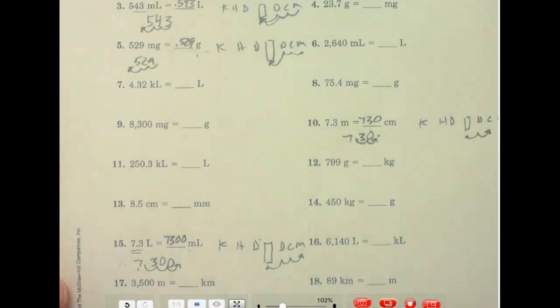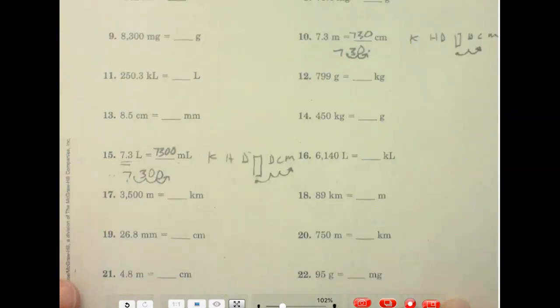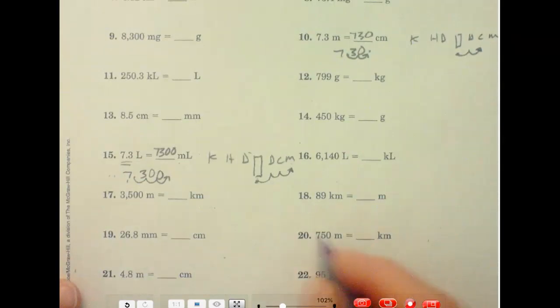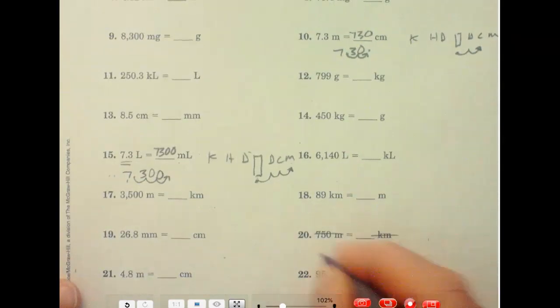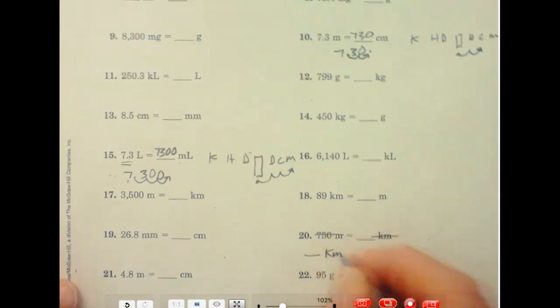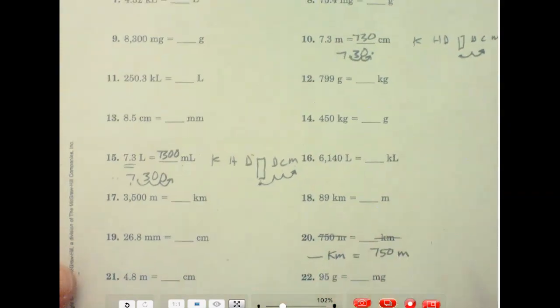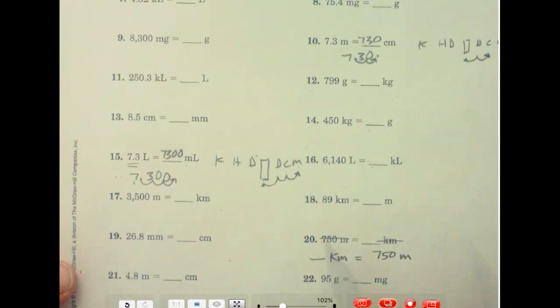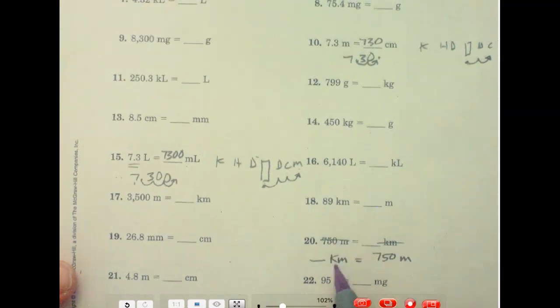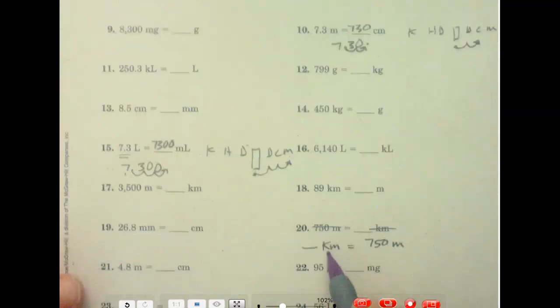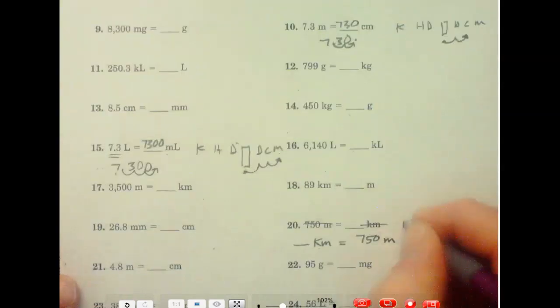Can I throw one more thing at you? I think I will, because this is where kids mix up. Let's just rewrite this problem here. Let's say that blank km equals 750 meters. I don't like this worksheet because they always put the blank spot on this side here. And so kids tend to think that they always need to start with what's first. Well, in this situation here, do we have any kilometers? No, we don't.